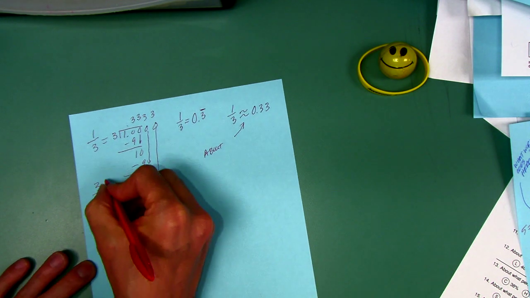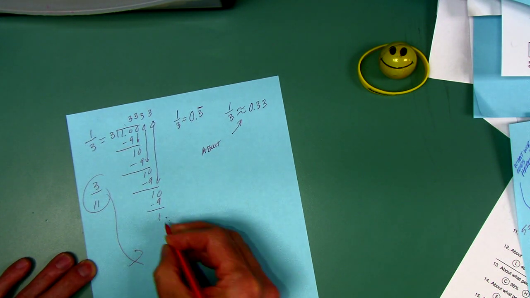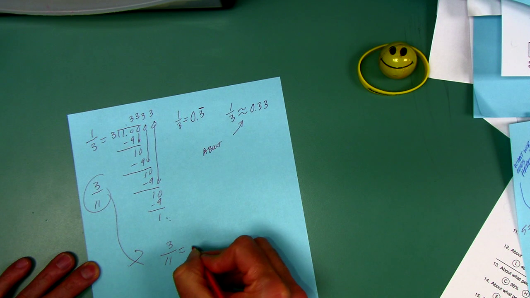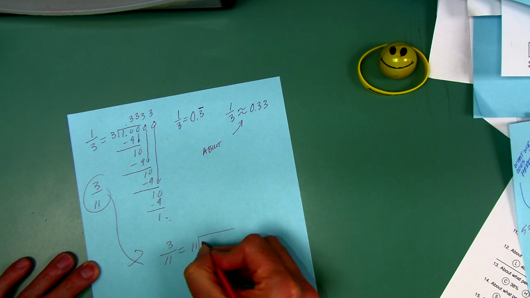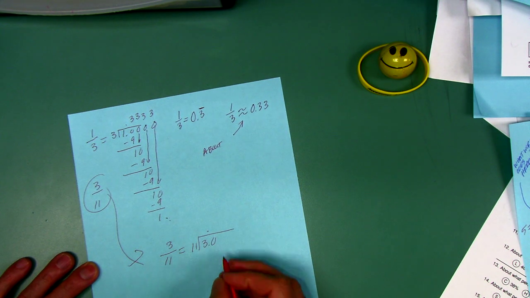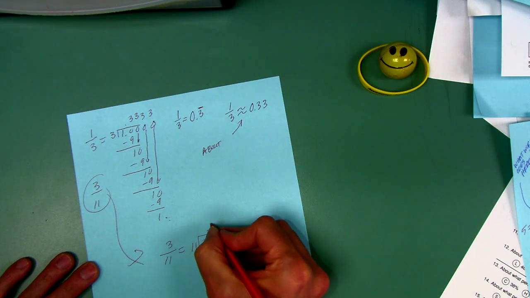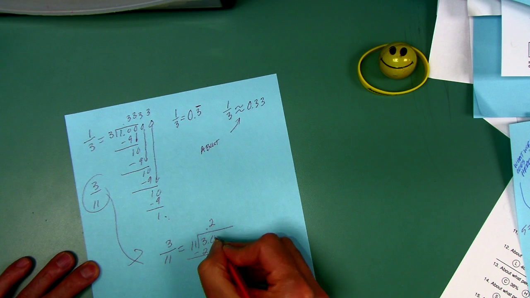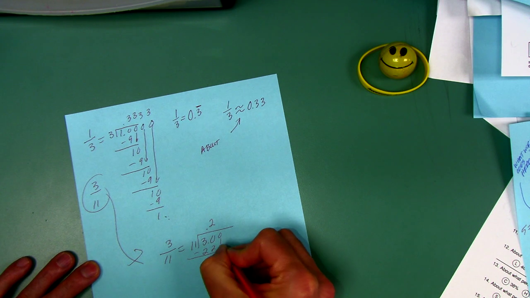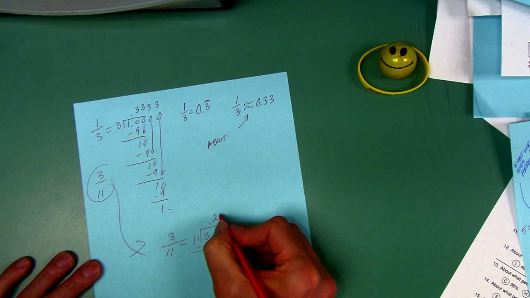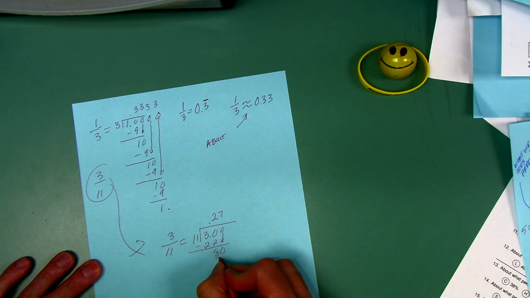All right, so 3/11 took up too much room there, so let's go over here. I'm going 11 into 3, and it won't fit. So what do? You add a decimal, bring it up, and add a 0. And now 11 goes into 30 how many times? Just twice, huh? Because that's 22. Subtract, I get an 8, add a 0. Now how many times does 11 go into 80? Well, 7, right? 7 times 11 is 77. I subtract, I get a 3.